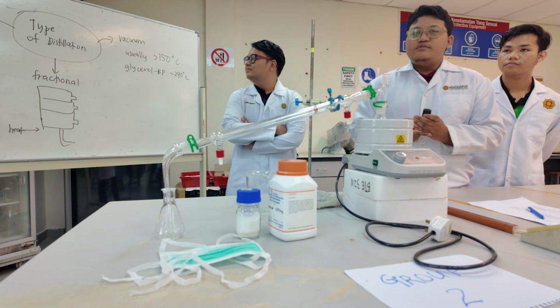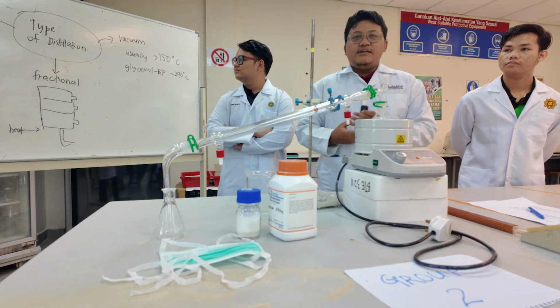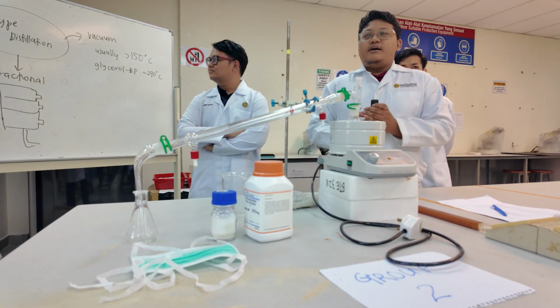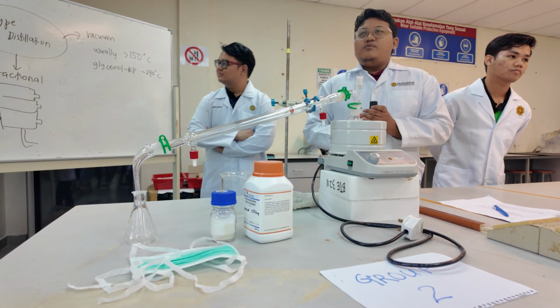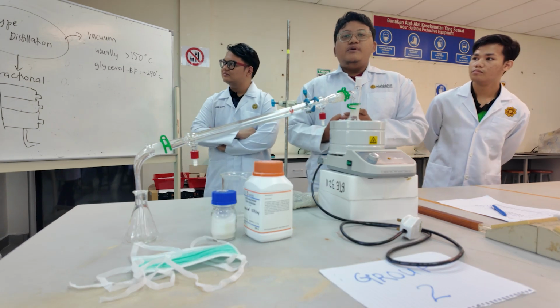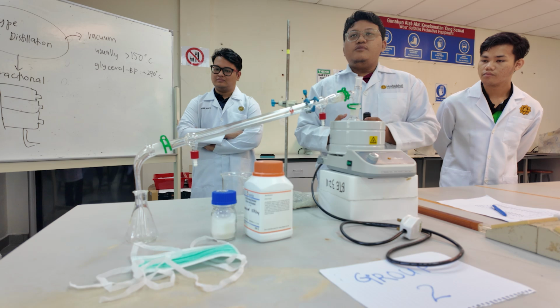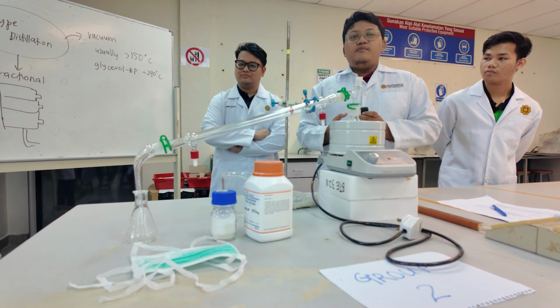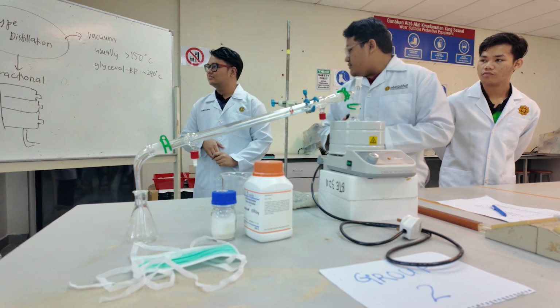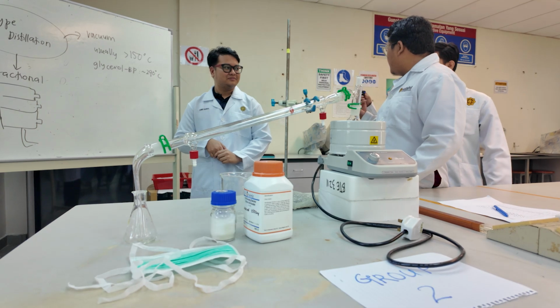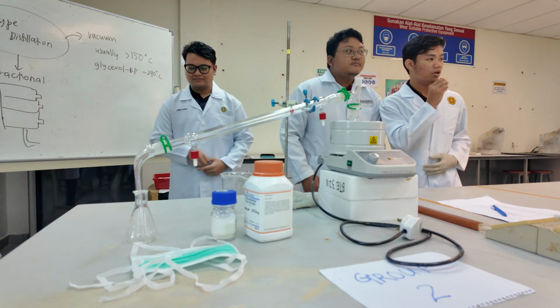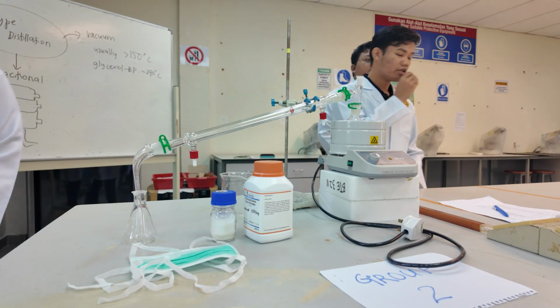Second, we can use it to purify solvent in a mixture, and lastly, we can isolate valuable components in a mixture. For example, we want to extract alcohol from a fermented liquid. Okay, so that's all for the introduction part.